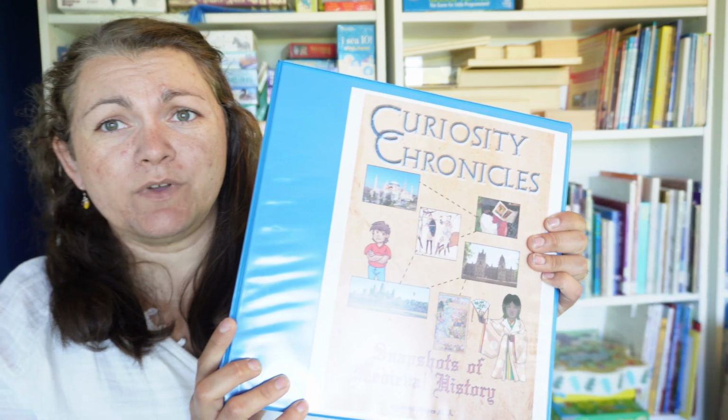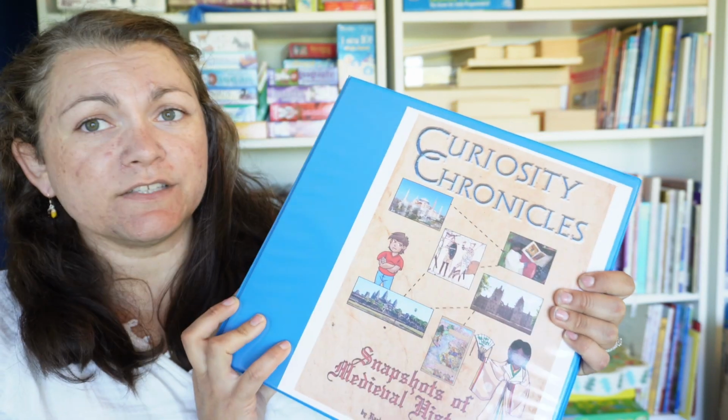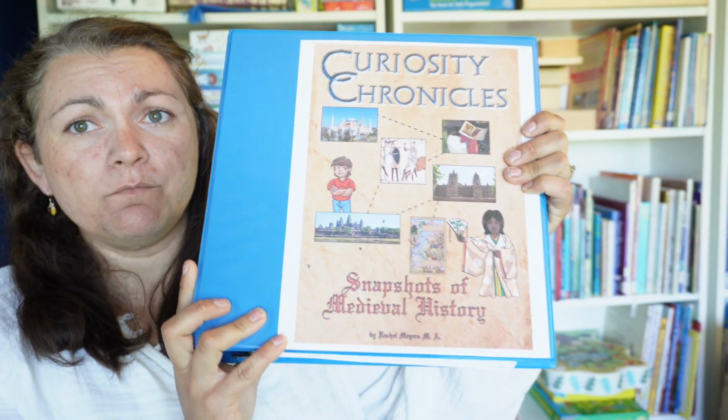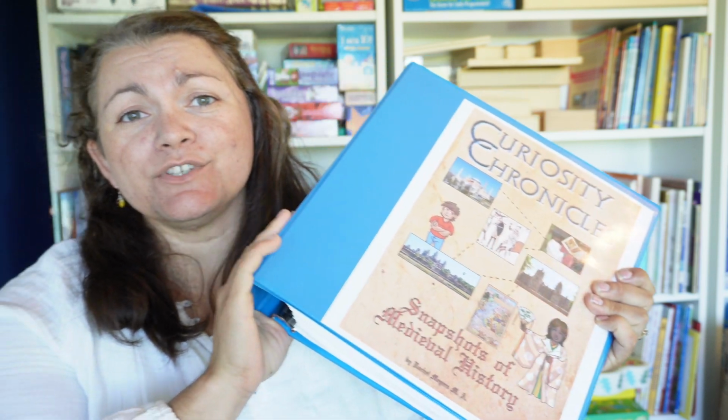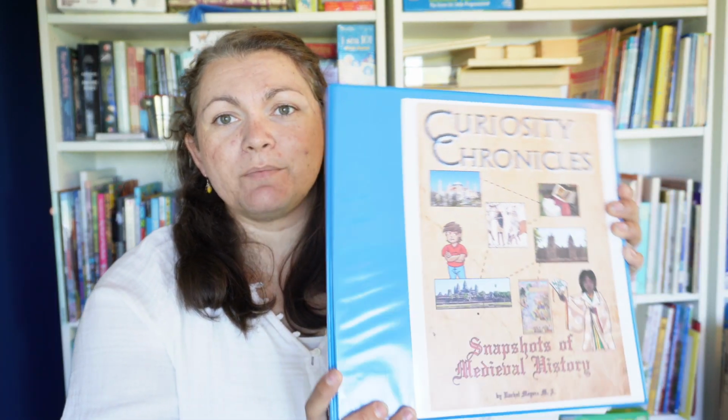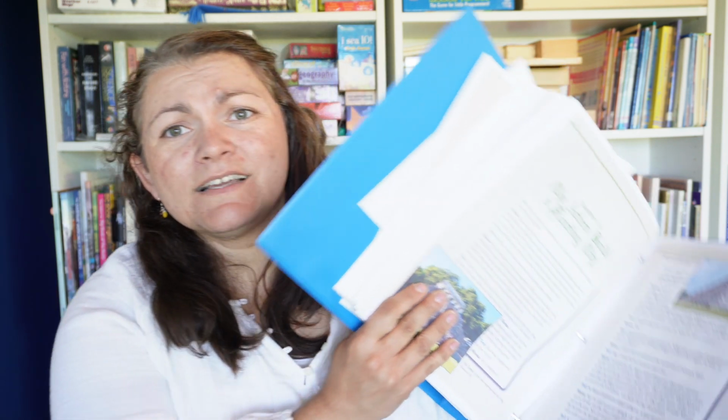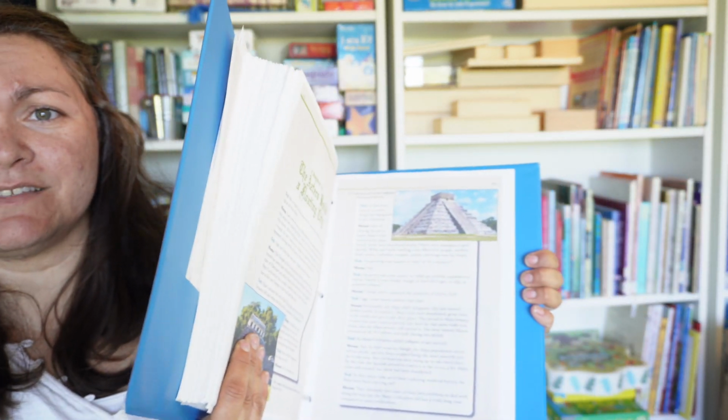So this is the history curriculum that I've been using and enjoying for a few years now, actually. This is Curiosity Chronicles, Snapshots of Medieval History. This was the first year that we used it, and so I got the digital copy and printed it out. They also have books that are pre-printed that you can buy, and that's what I do now. So I recommend that. They do have some pictures and stuff in color and everything, so it is helpful to have the color printed. So just a heads up, it might be easier to just buy the print book.